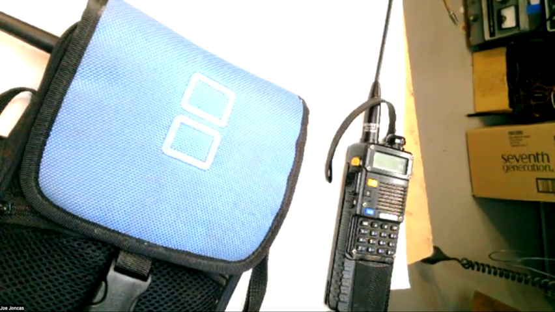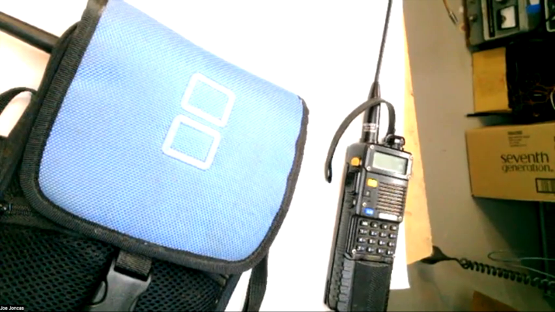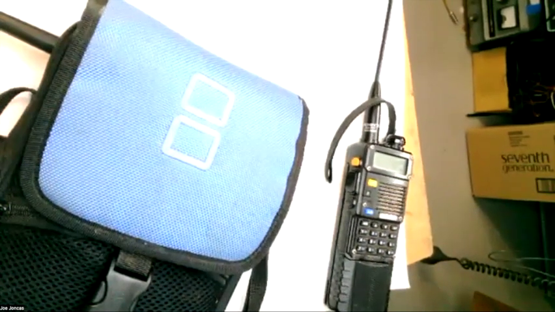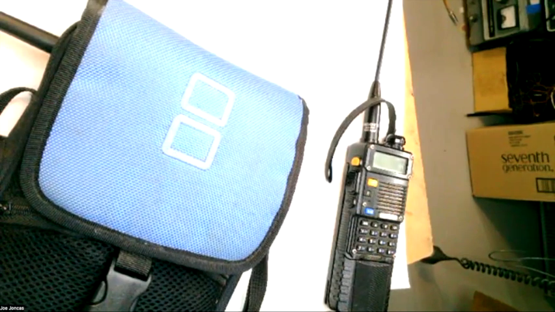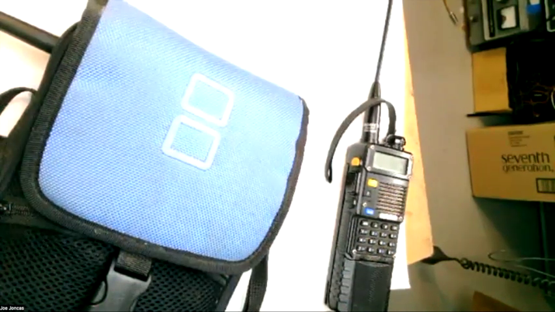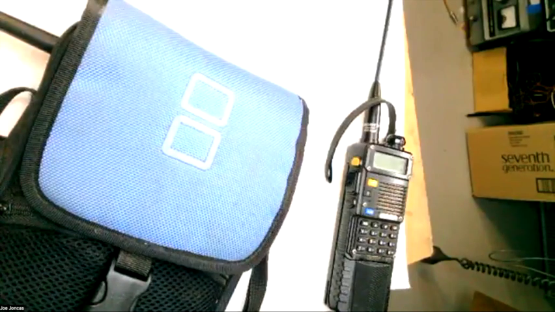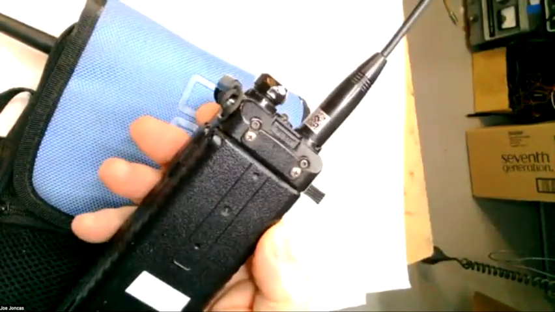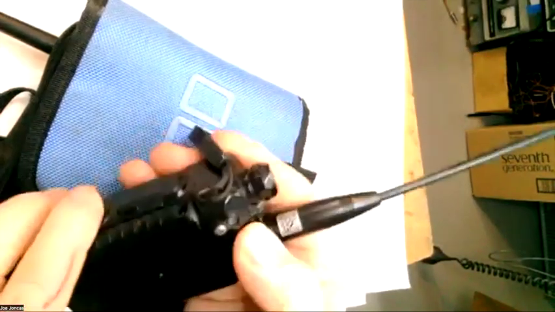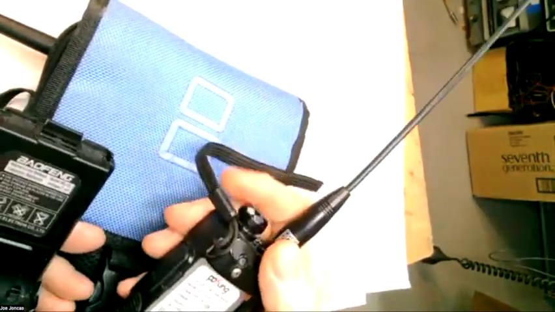I'm using the same rechargeable batteries that I got with the radio. How many years now? 13 years now, excuse me, 10 years now. I guess they're nickel metal hydride, right? I'm not sure what they are, turn it over and take a look at it. But so the same, a very low maintenance radio.